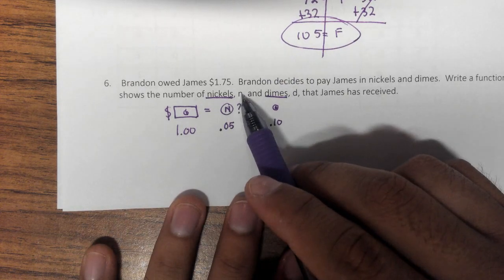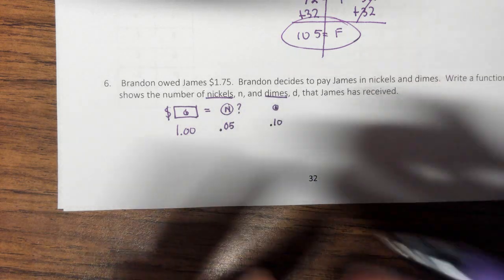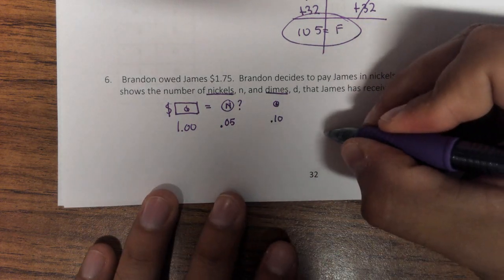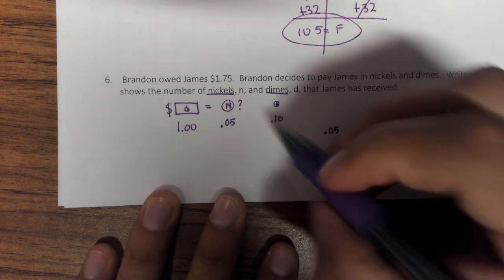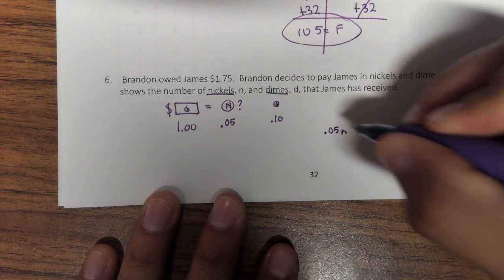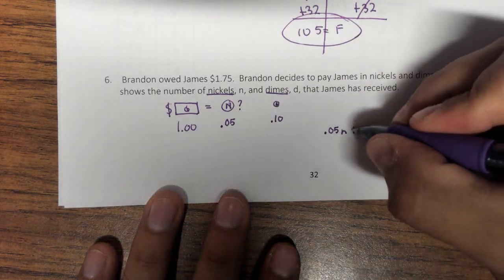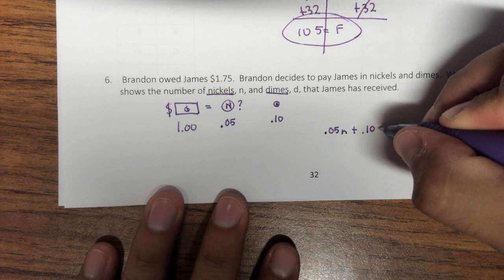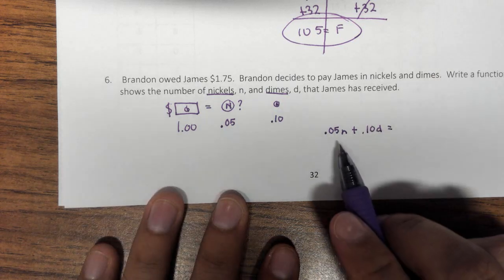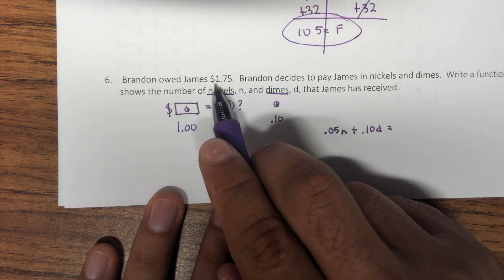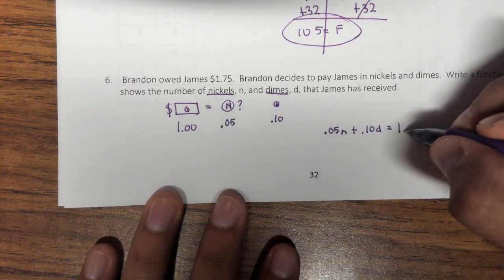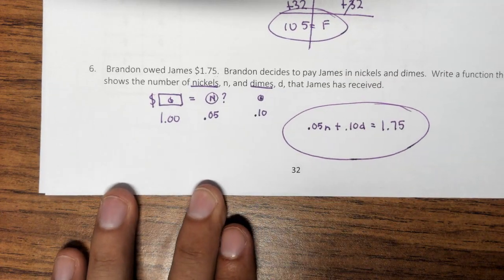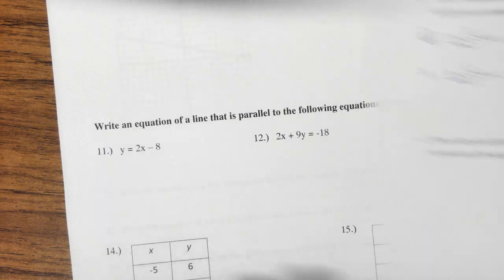So nickels, I don't know how many nickels he has. I don't know how many dimes he has, just because those things can change. So instead, we just simply write our equation as 0.05 times the number of nickels. So we're going to write 0.05 n plus 10 cents per dime, so 0.10 d. At some point, whenever I plug in numbers in there, they should equal the amount of money that I owe, which is $1.75. So this should look something like this. Okay, step over to the next.